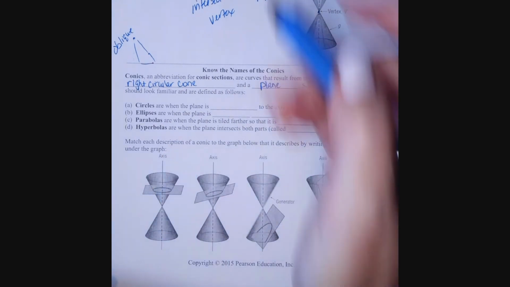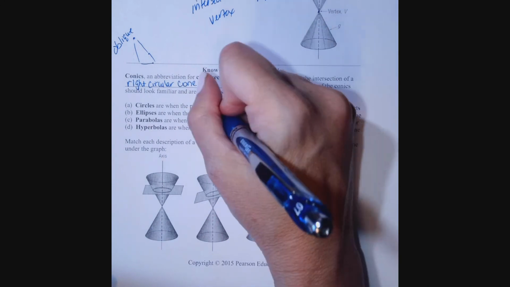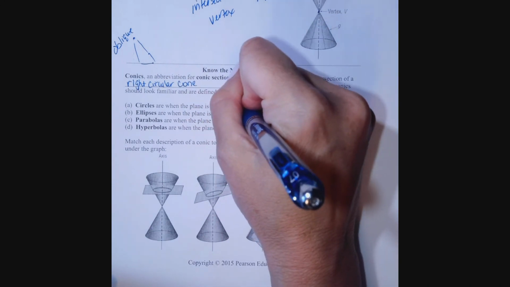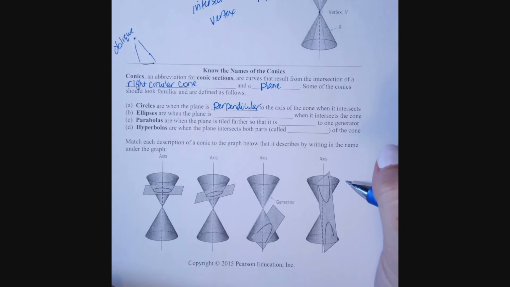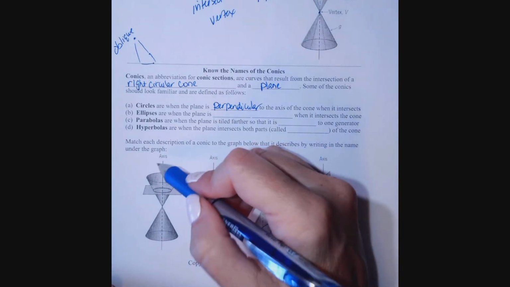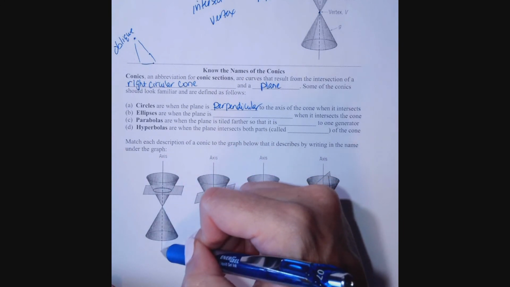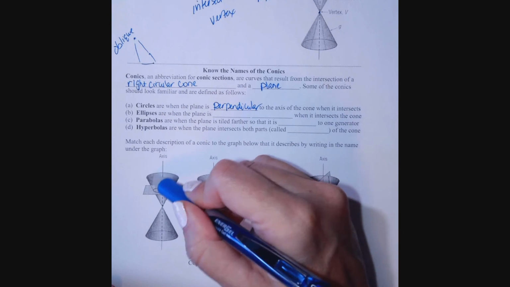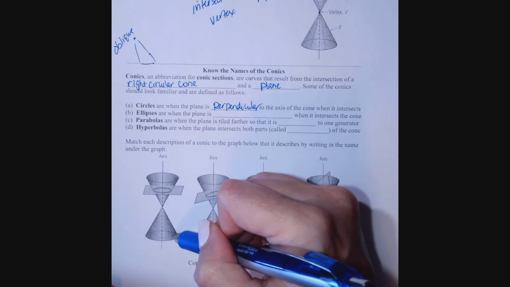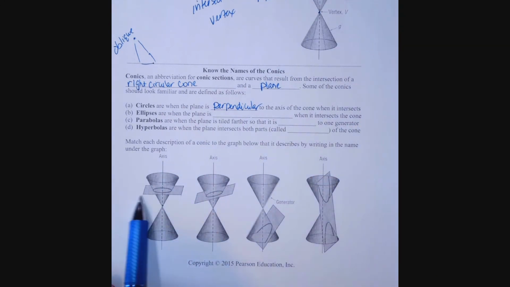Circles are formed when this plane is perpendicular to the axis of the cone when it intersects. So here is my axis. My axis goes straight down through the vertex so that it goes through the center of each of these circular bases. When this plane that cuts through a nappe is perpendicular to this axis, this portion that is cut is going to be a circle.